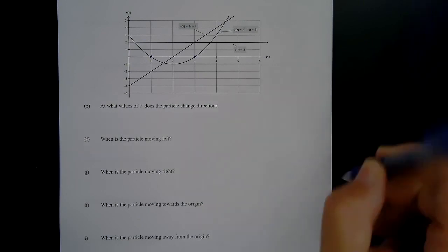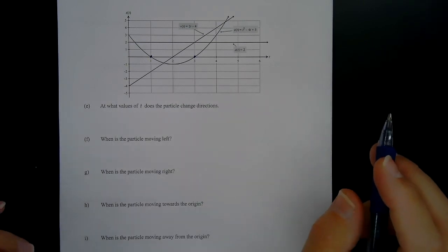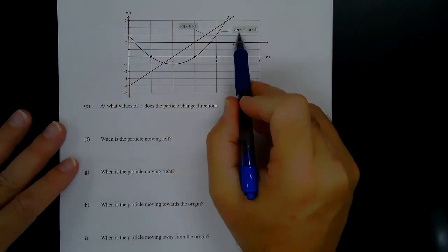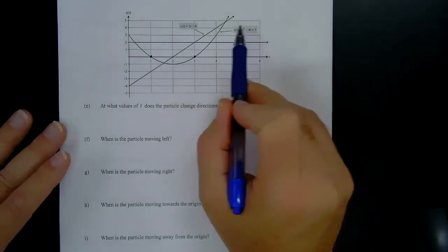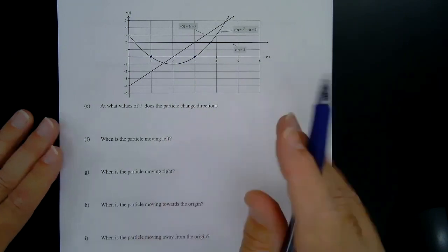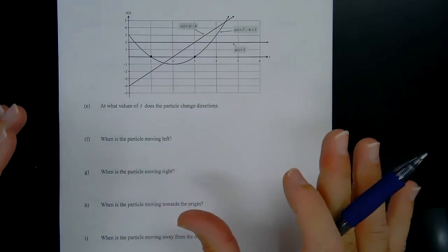So now what we're going to look at is a position, velocity, and time graph from the previous problem, okay? So our position is still t squared minus 4t plus 3. Our velocity is 2t minus 4, and our acceleration is 2. And so we can use the graph to help us decide different things.